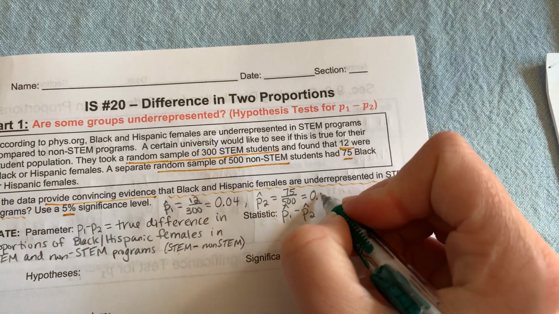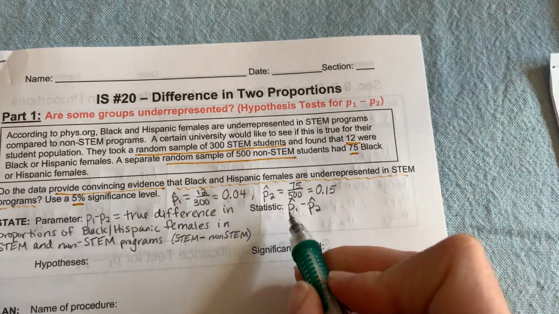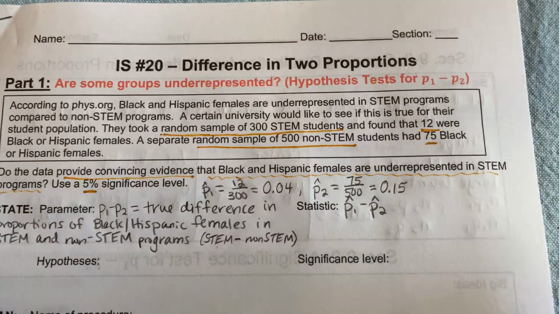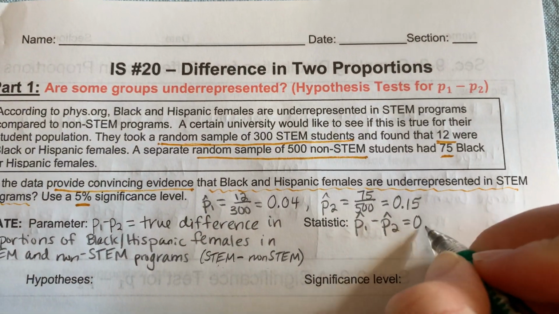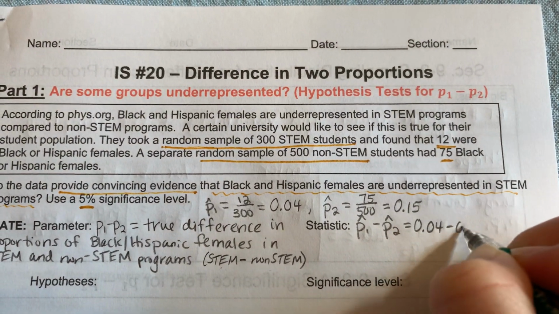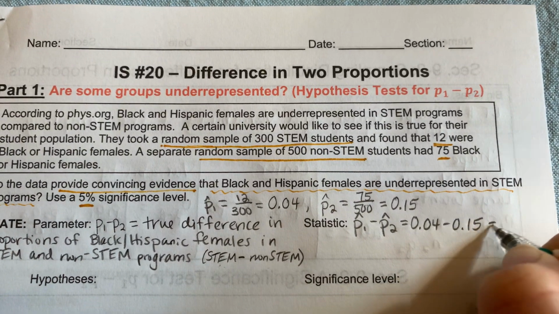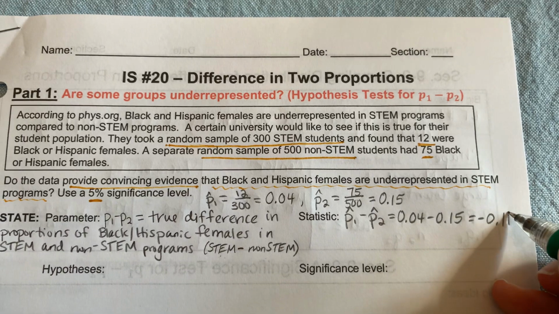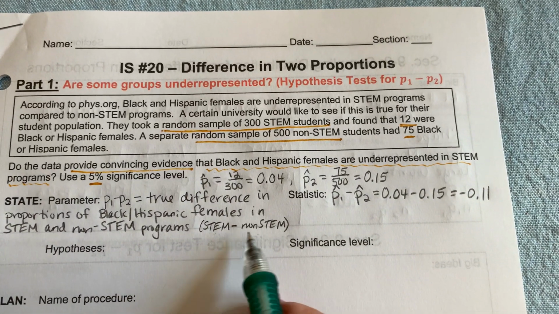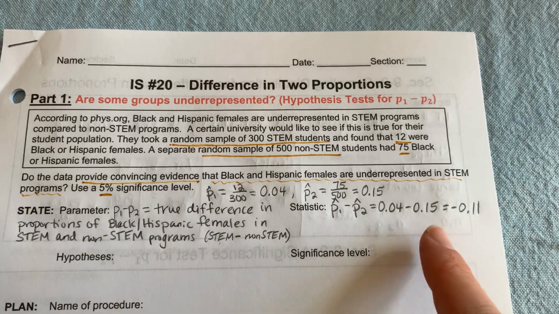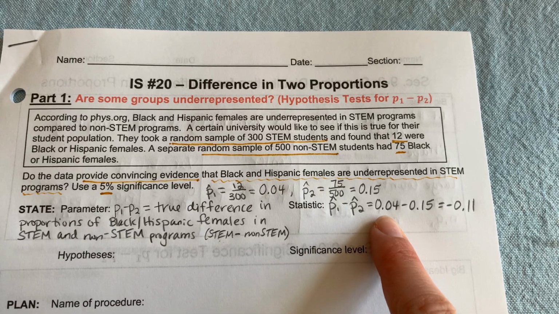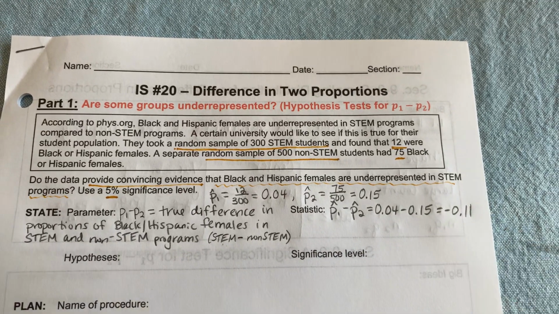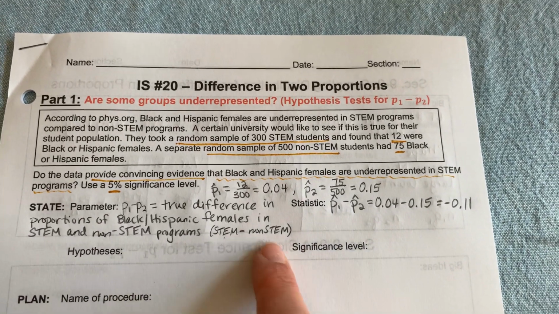Okay, so I have my two individual sample proportions, but my actual statistic is that I have to subtract them. So 0.04 minus 0.15 is negative 0.11. Okay, again, it's important that I noted that I'm subtracting this way. If I switched this, it'd be 0.15 minus 0.04, and that would be positive 0.11. Okay, important to note which way you subtract.